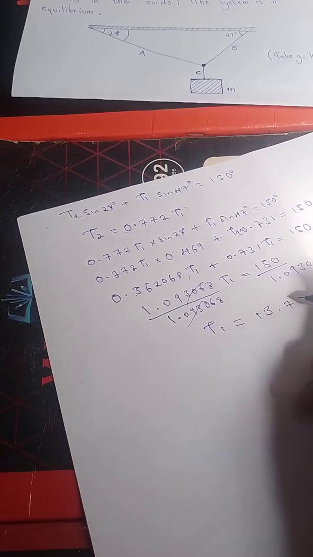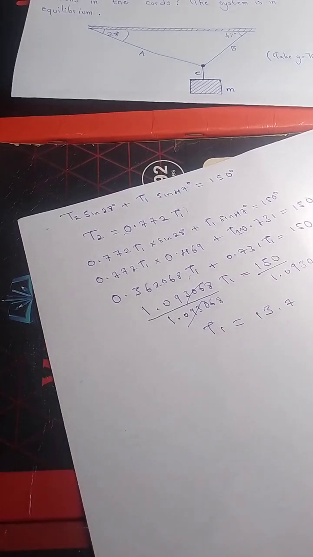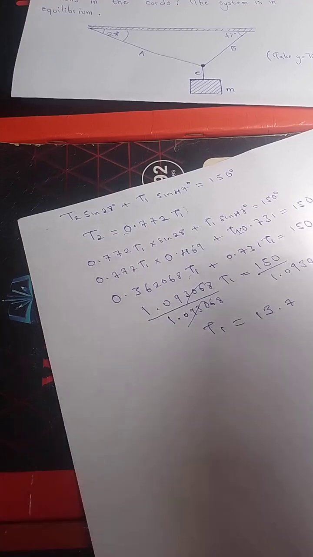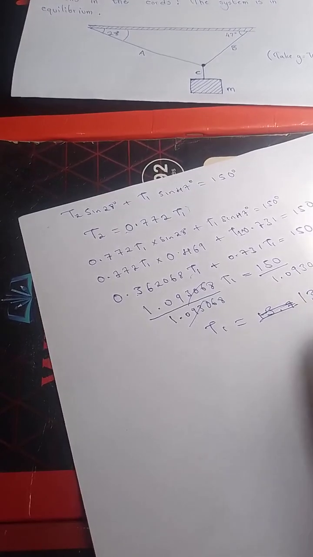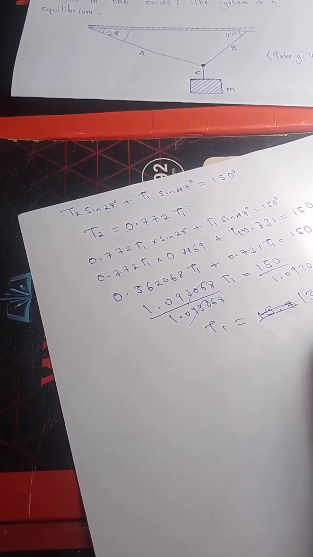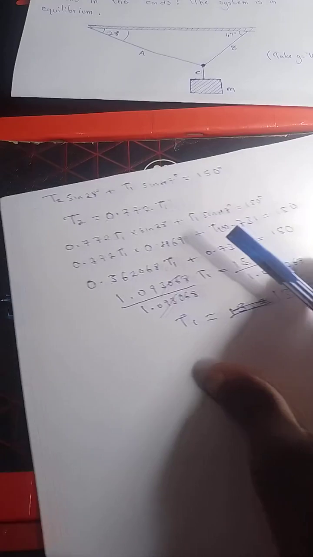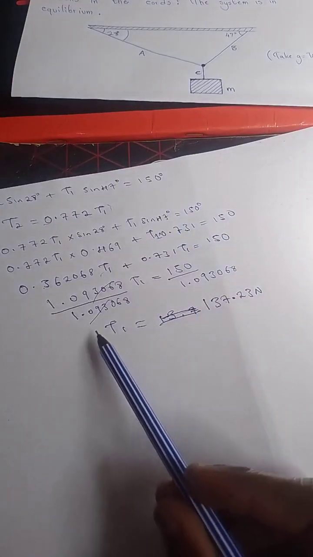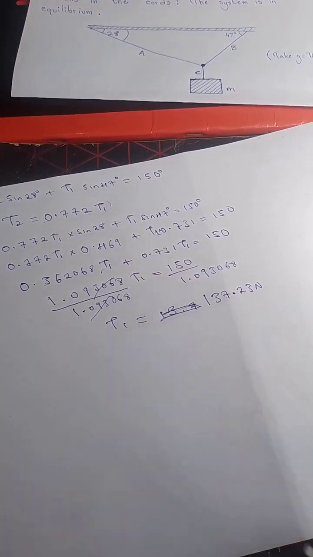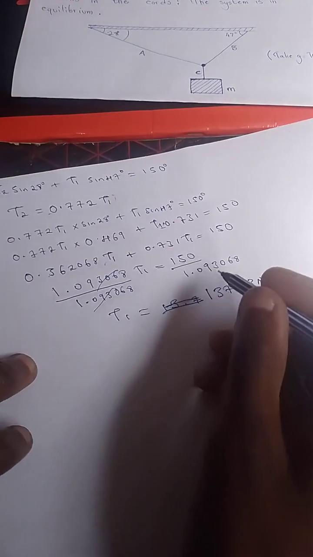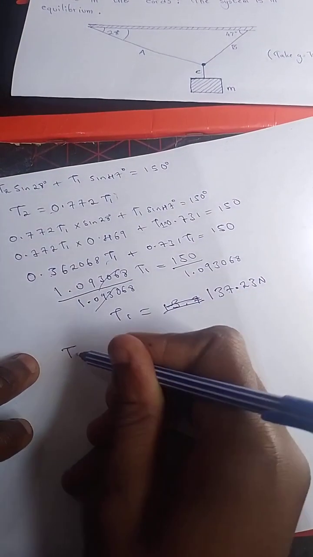Let me just confirm that. So we have 150 divided by 1.09308. So we are going to have a tension of 137.23 newtons. Sorry for that. So this is the tension that we have. So our tension number 1 is equal to 137.23.